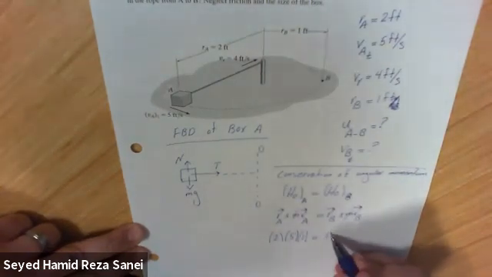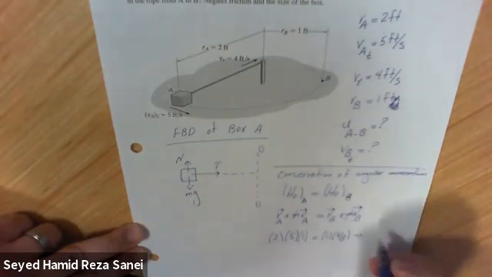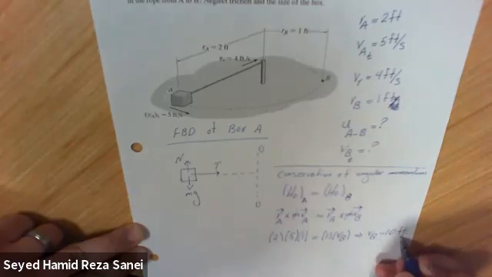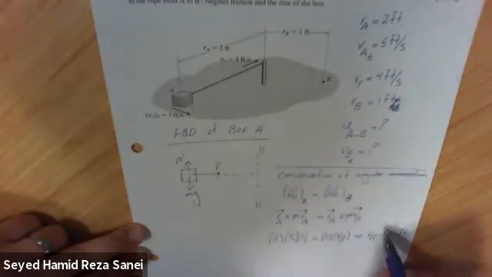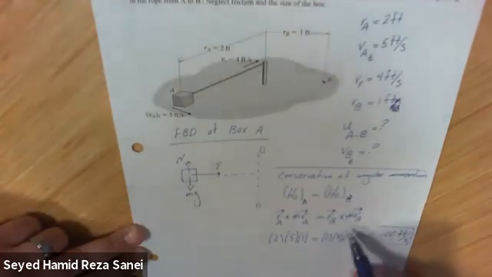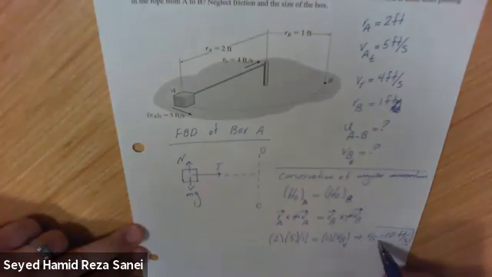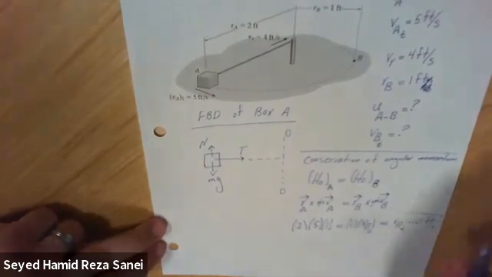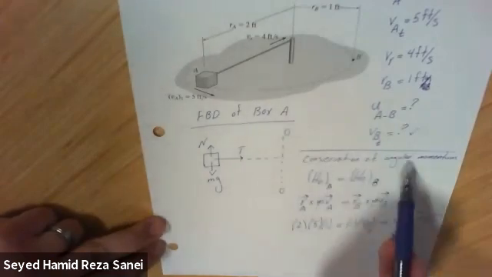R_B, we have the magnitude value. I don't have V_B, so that's the only unknown. V_B, if you look at it, would be 10. And the unit system I'm using is feet per second. So that's the magnitude of velocity. But we found the tangential component of the velocity, so we have to write the tangential component. Now we are done with the first part of the problem that wants to find the velocity at B. We found the velocity at B by writing conservation of angular momentum.